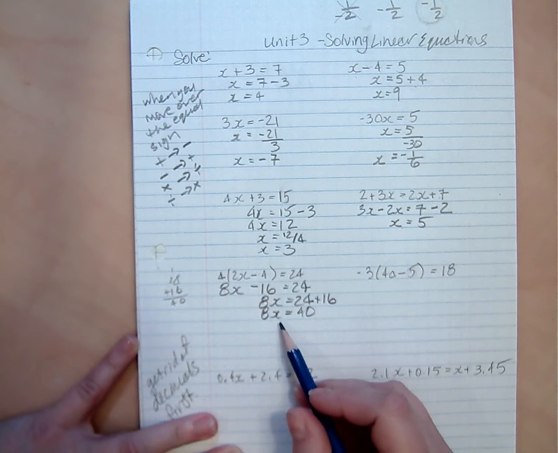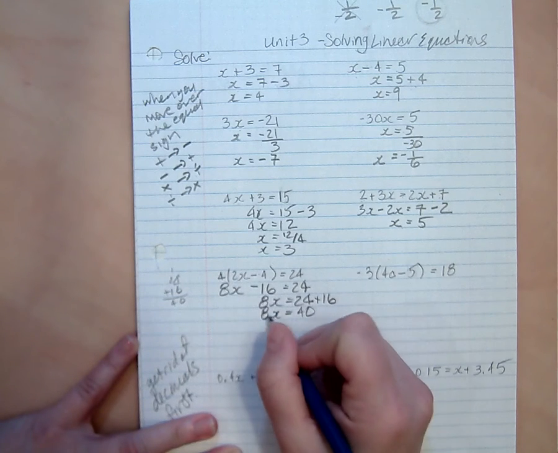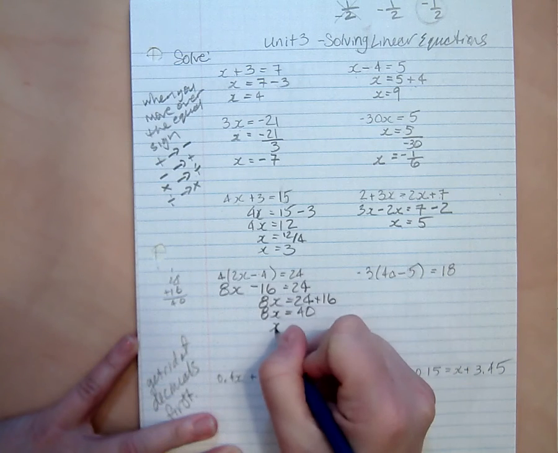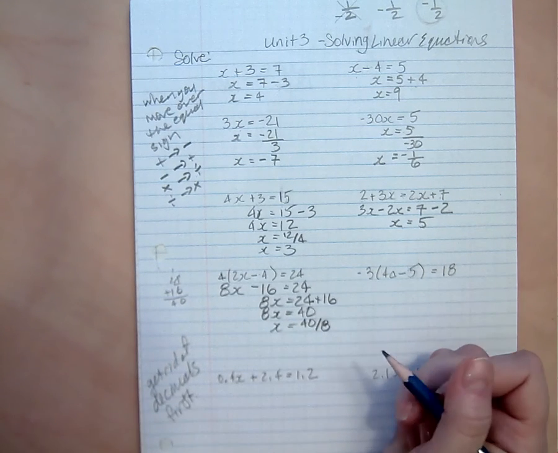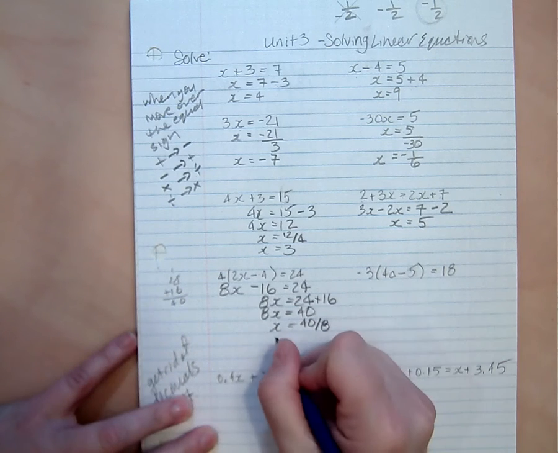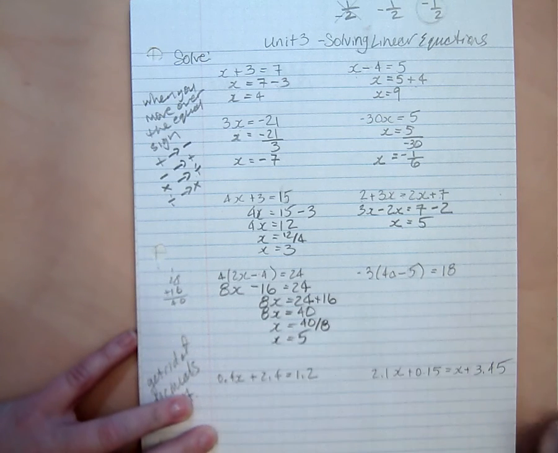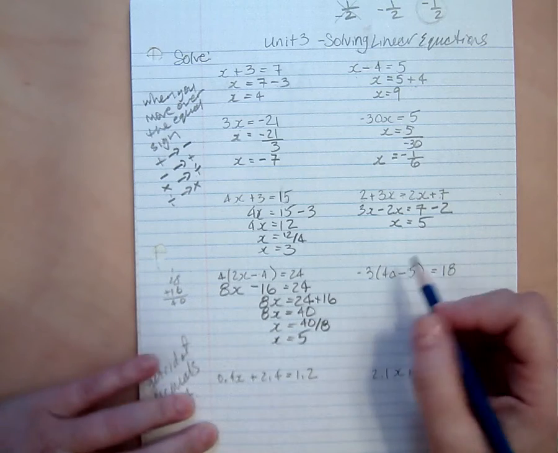And then we have a question like this. We're going to divide both sides by 8, or this is multiplying, so this becomes dividing. And of course, we know our times tables. We know 8 times 5 equals 40. There you go. Let's do another one.